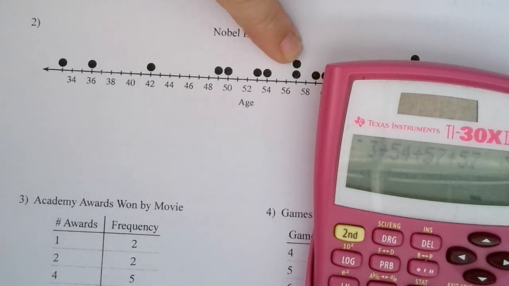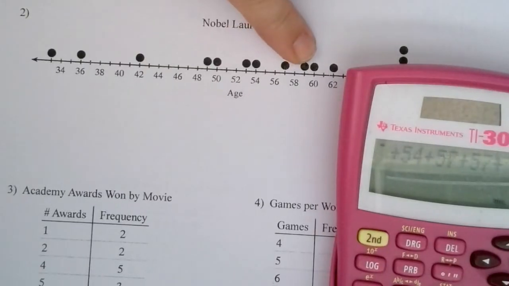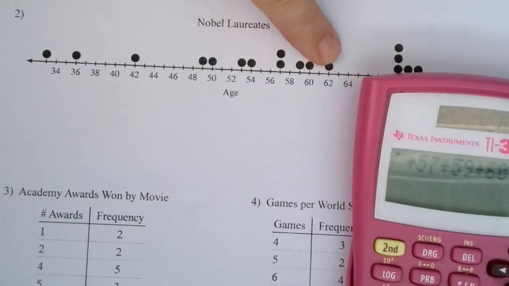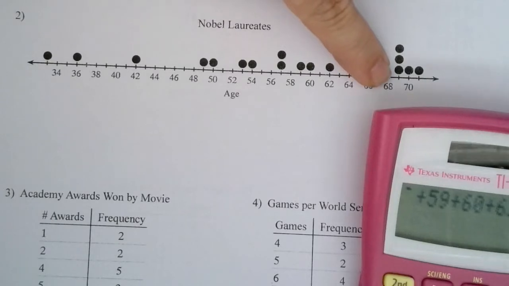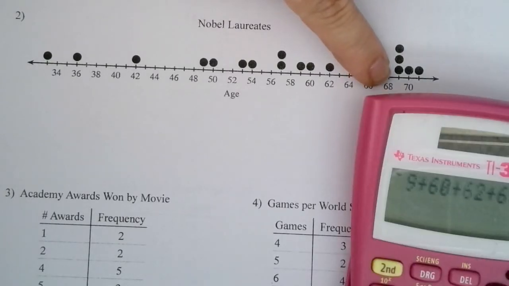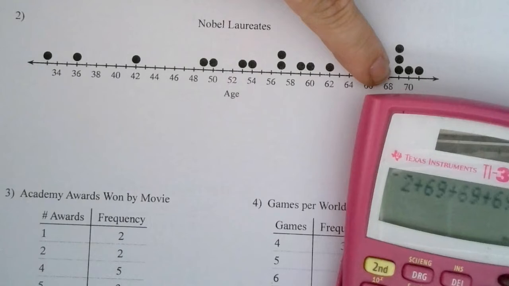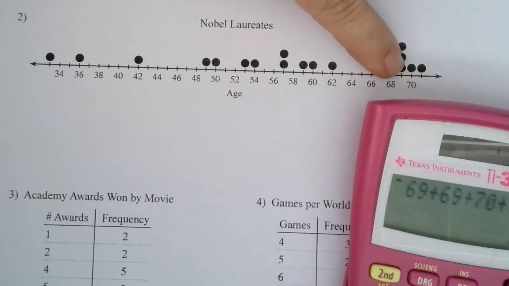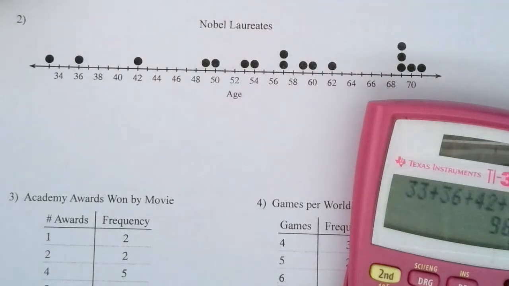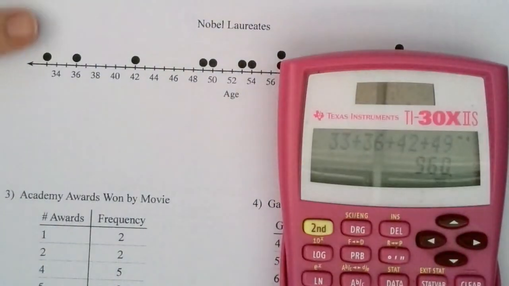Or you could add those together beforehand. 59 and 60, 62, 69 3 times, 70 and 71. And I get 960. Is that what you got?